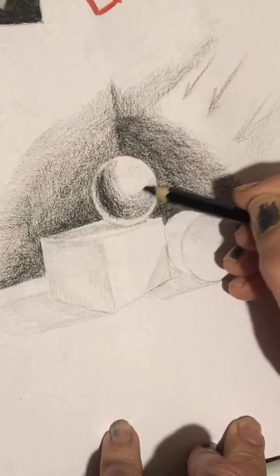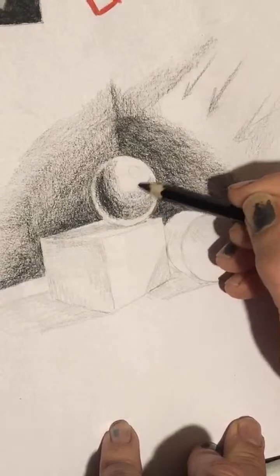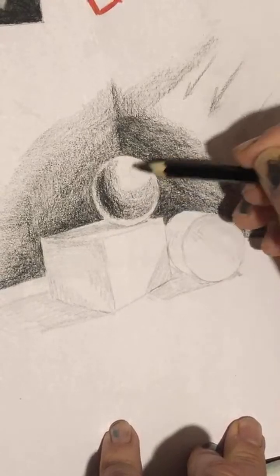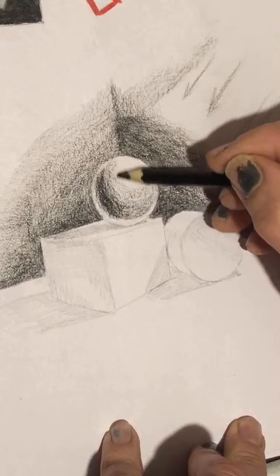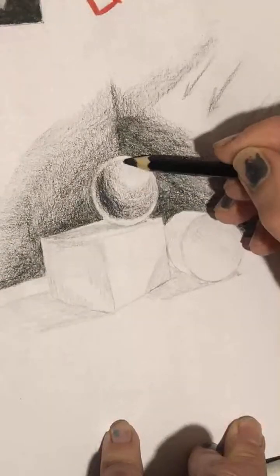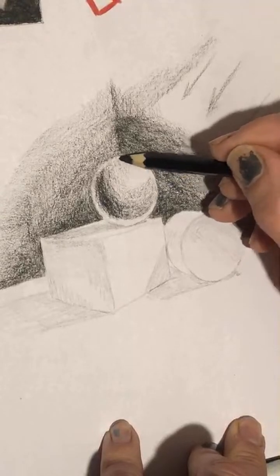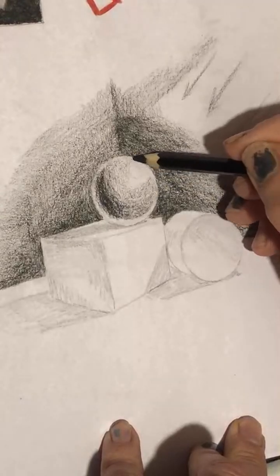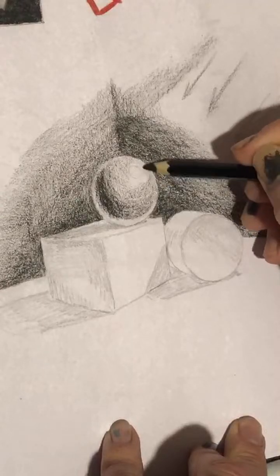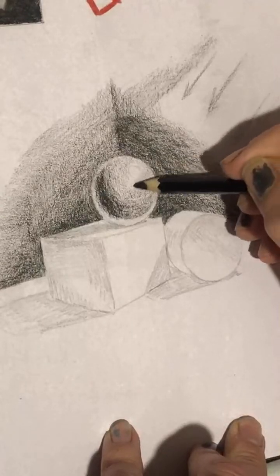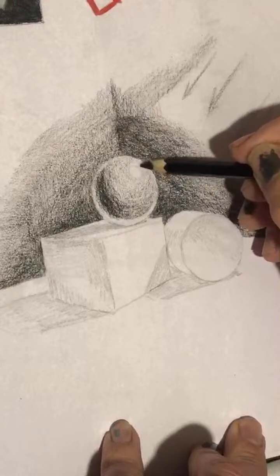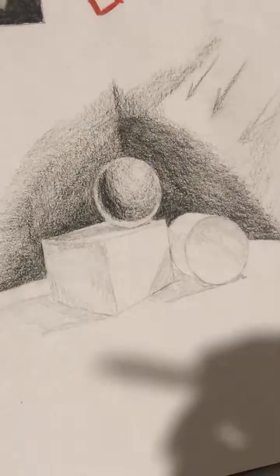This is how I learned to shade. I never used a brush when I was little. I didn't realise you could use a brush, so I literally spent my time doing this all the time. But using a brush makes it so much easier and quicker. But for the time being, I'm going to do it without a brush. All I'm doing is lightening.